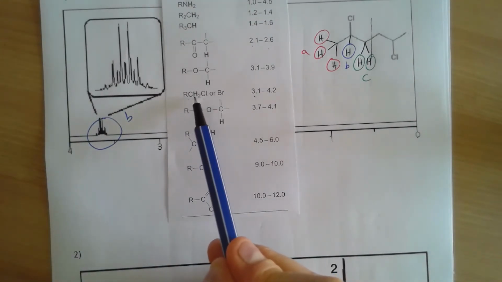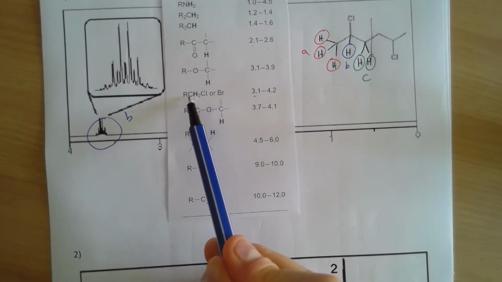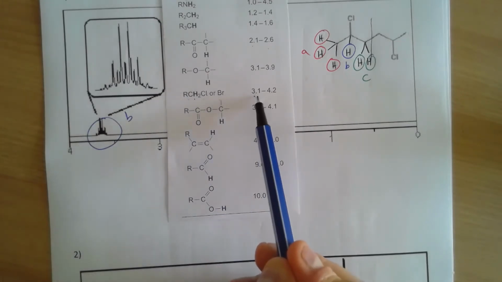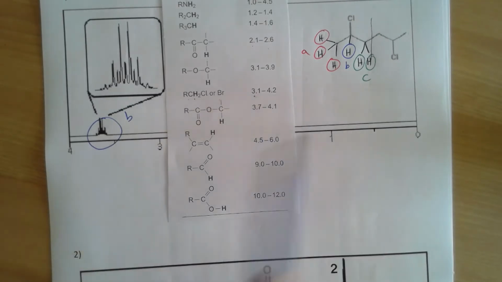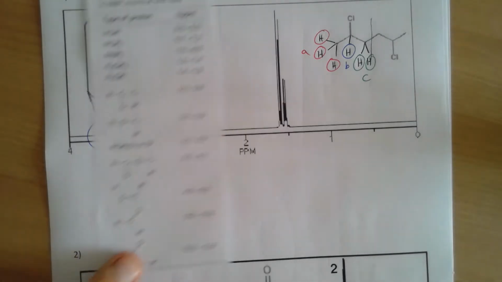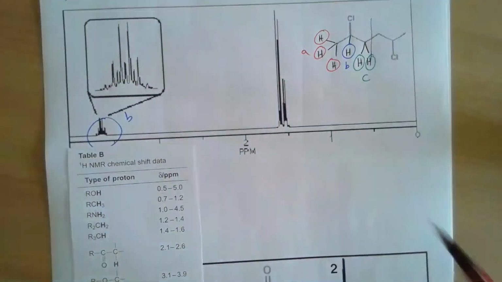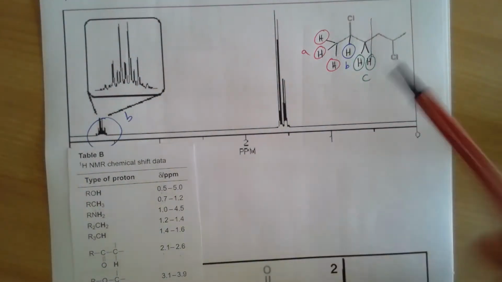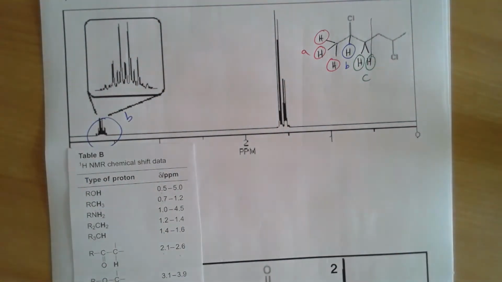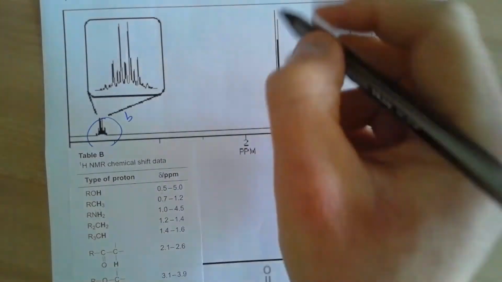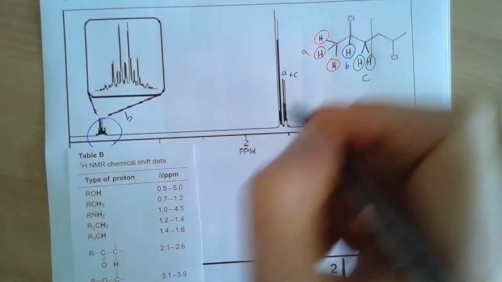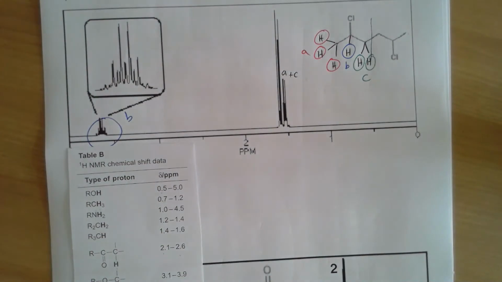So the hydrogen there, which is attached to the carbon, which is attached to a chlorine, we expect to see between 3.1 and 4.2, which is that range there. So that was a good guess. For environments A and C, for the moment we're not going to worry about how we'd resolve these and work out which one is which. We'll do that when we have a look at splitting, but we're going to expect to see them, environments A and C are going to be these two here.